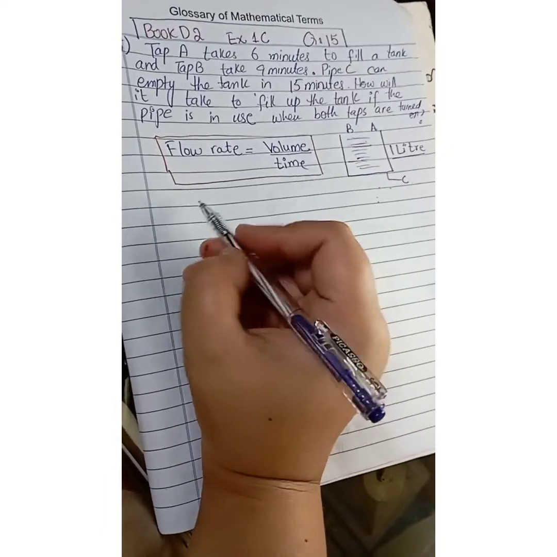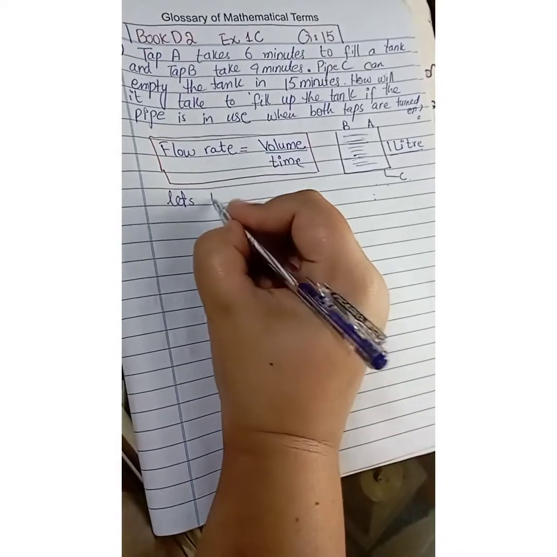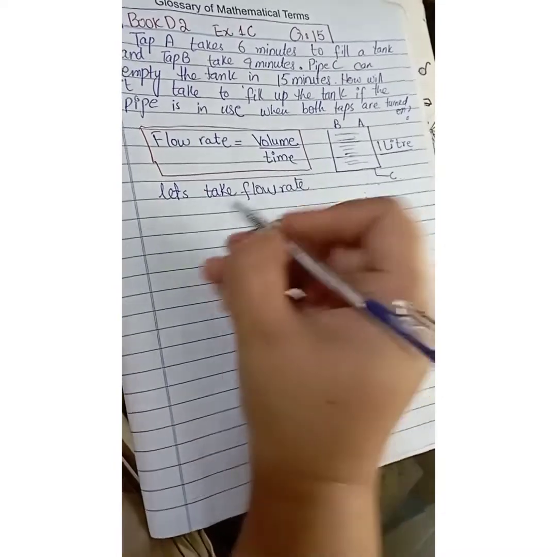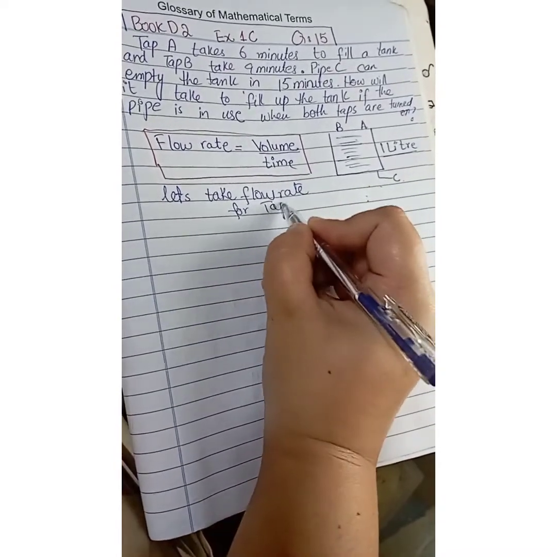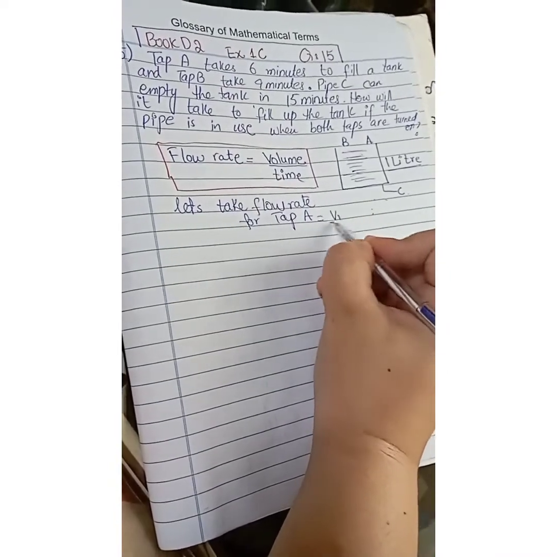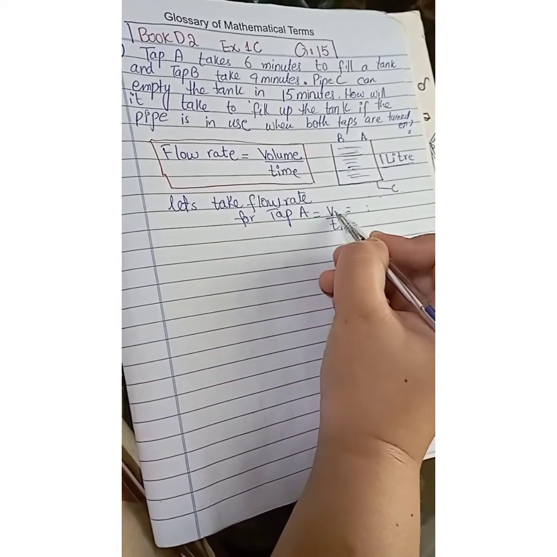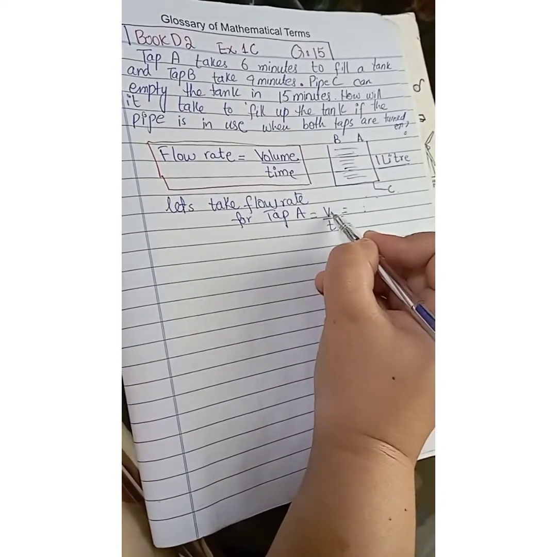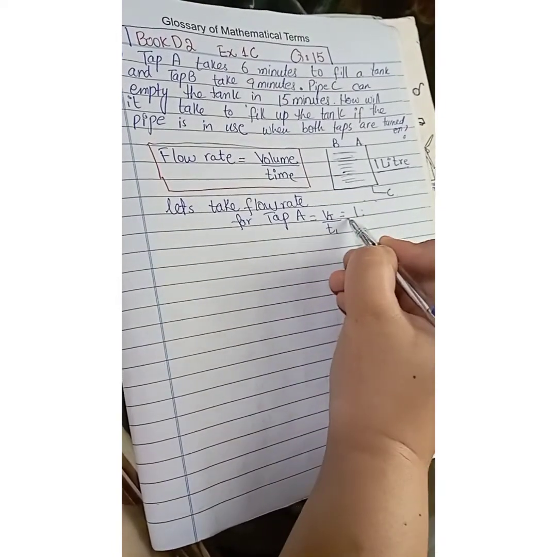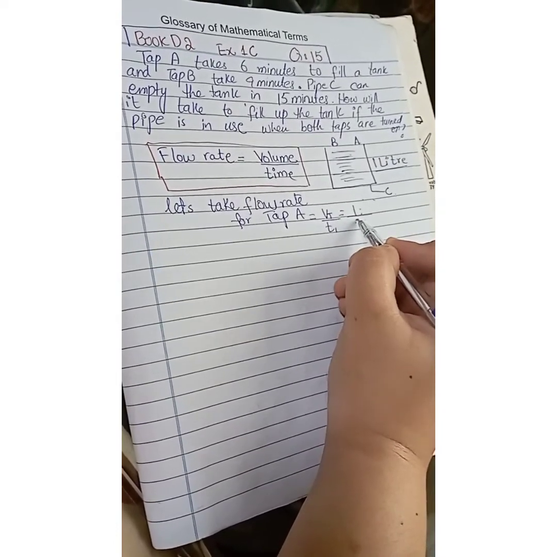First we will take the flow rate for the three different quantities. The flow rate for tap A is V1 by T1. As we know, the volume is the same for everything, so we take it as VT, the volume of the tank, which is 1 liter, over the time, which is 6 minutes.